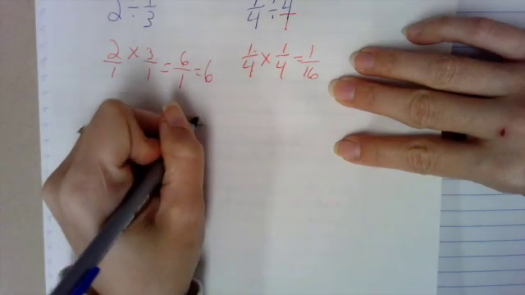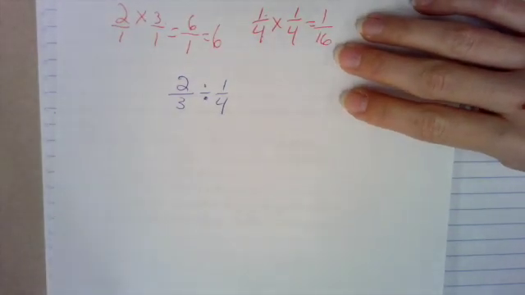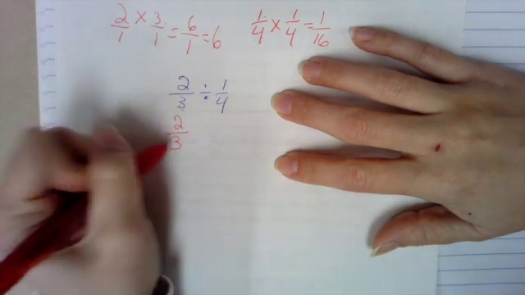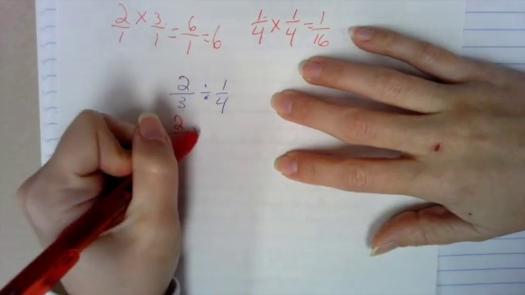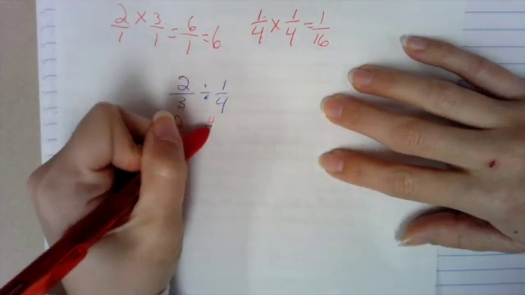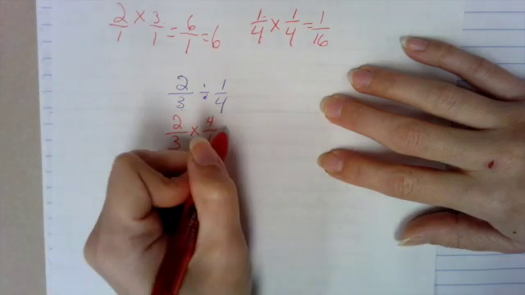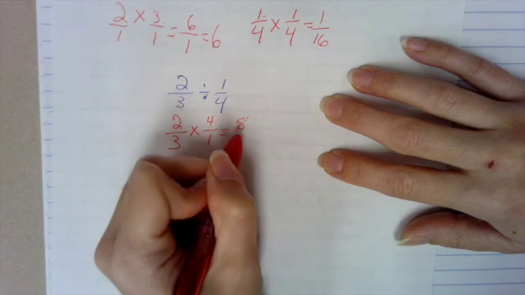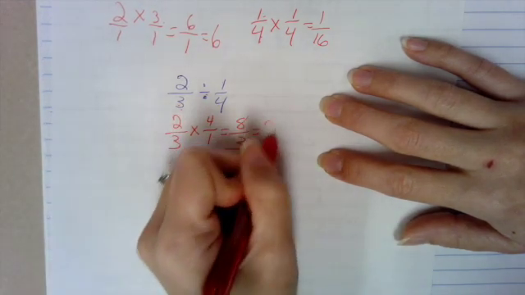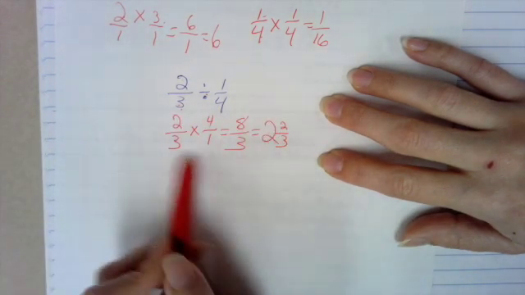So in 6th grade, you will get problems like 2/3 divided by 1/4. Not in 5th grade, only in 6th grade. So you would keep 2/3. You would change this division sign to multiplication, and you would flip that over. Instead of 1/4, it would be 4/1. Then you would multiply. 2 times 4 is 8. 3 times 1 is 3. That's an improper fraction, which would be 2 2/3. You will not have anything like this in 5th grade.